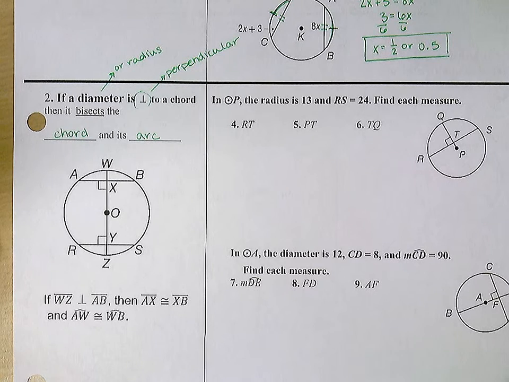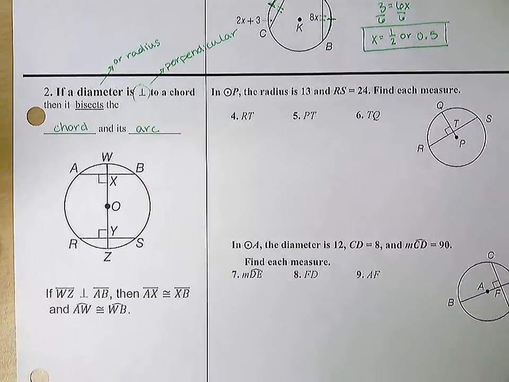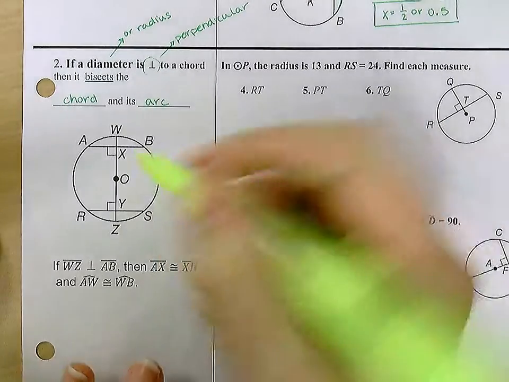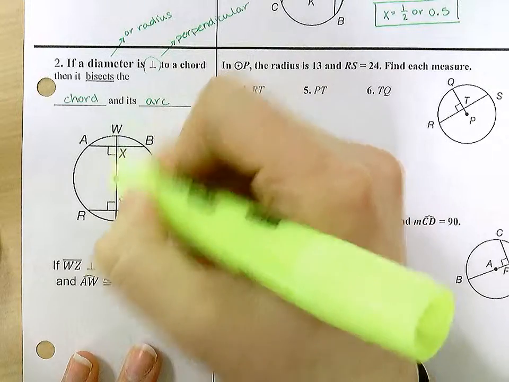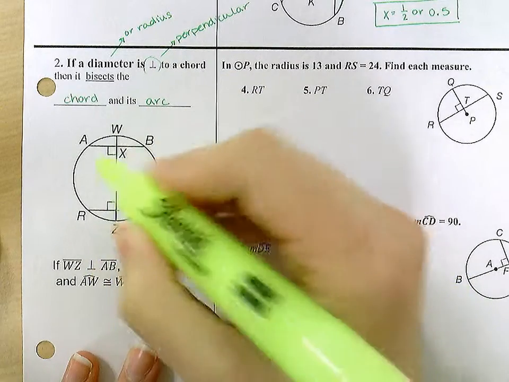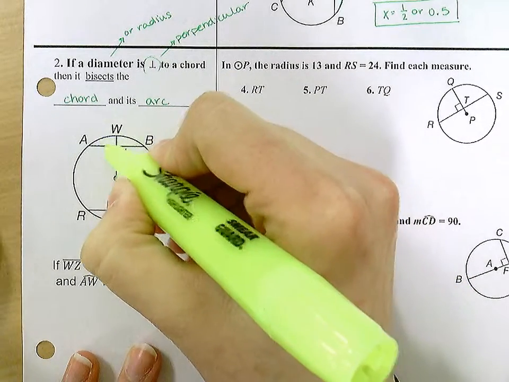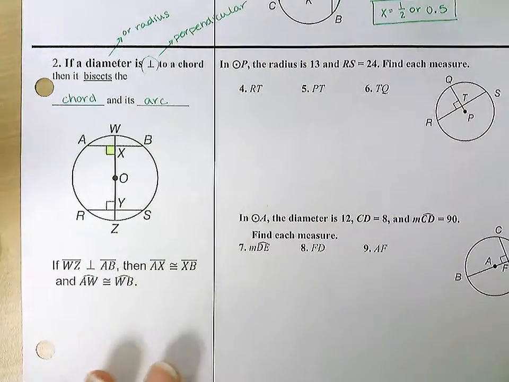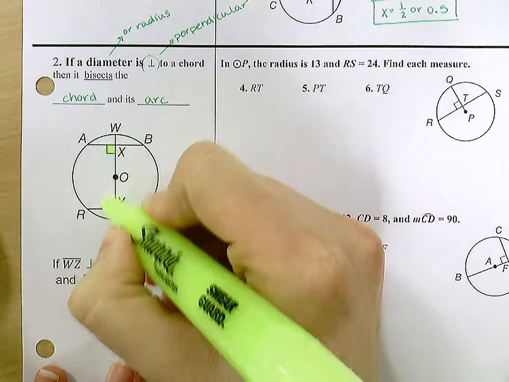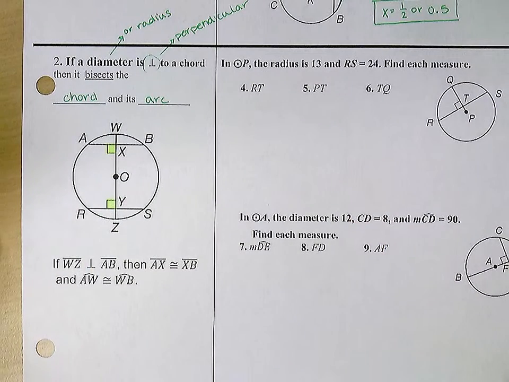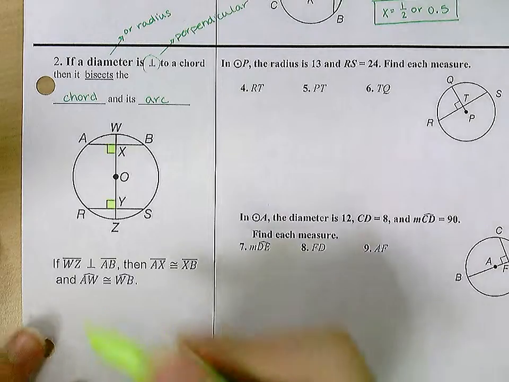Okay, so if we know, looking at our picture here, if we know that WZ is perpendicular to AB, okay, that's why they form that 90-degree angle there. Same thing with WZ and RS, forms that 90-degree angle there, so they are perpendicular.